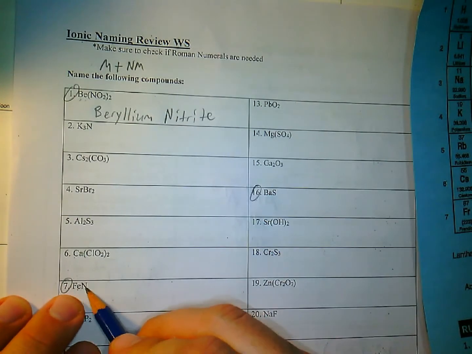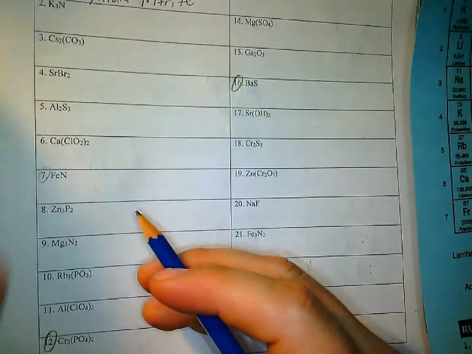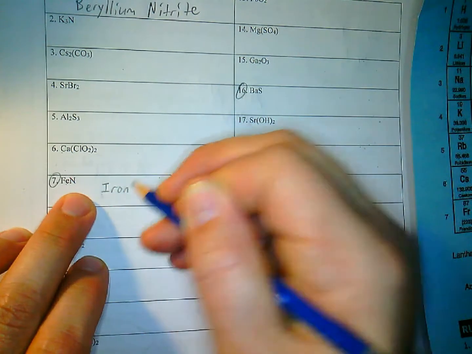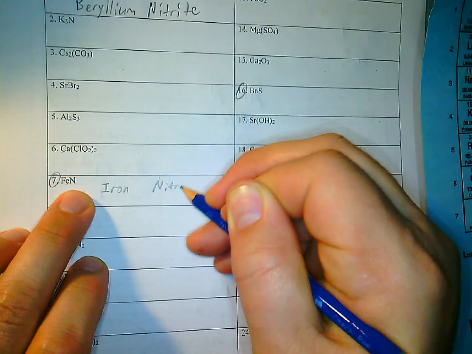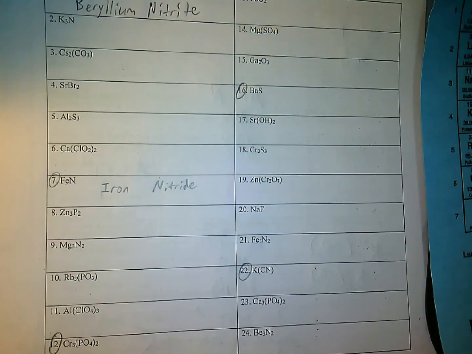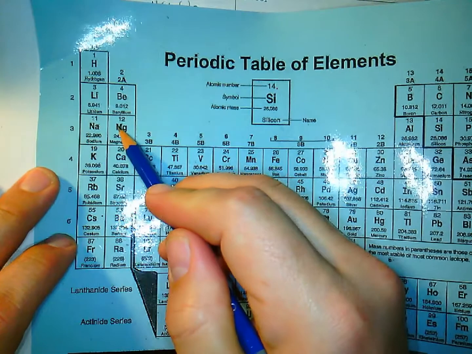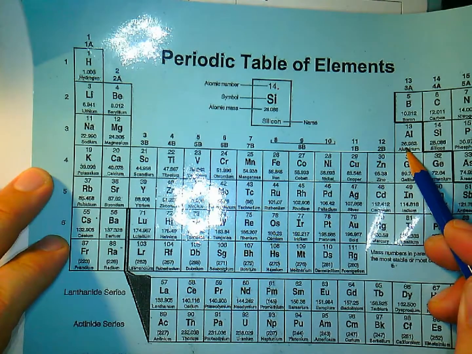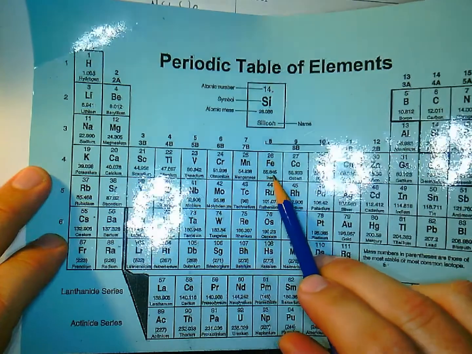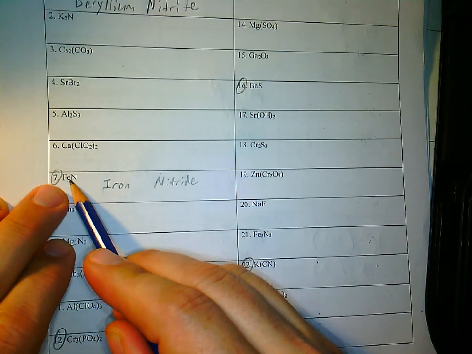All right, number 7. FeN. So, Fe. Surely by now you remember Fe. So we're just going to name them. Fe we know is iron. N is nitrogen. But remember, when it bonds, it's no longer nitrogen, it's now nitride. But is iron in group 1, 2, or 13? No, iron's here in the middle. So iron has to have a Roman numeral. But you're saying, how do I get a Roman numeral? Because isn't the Roman numeral 1?